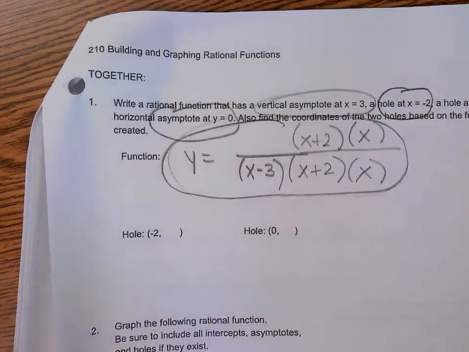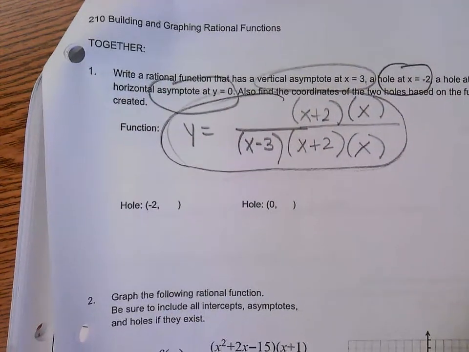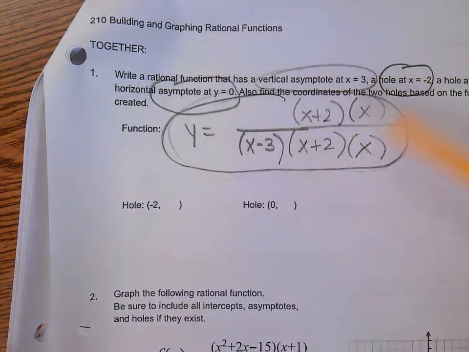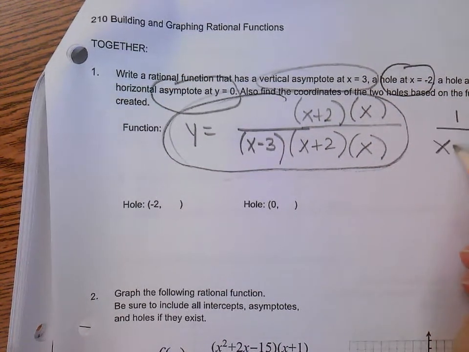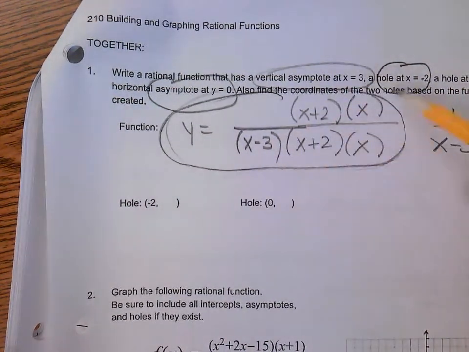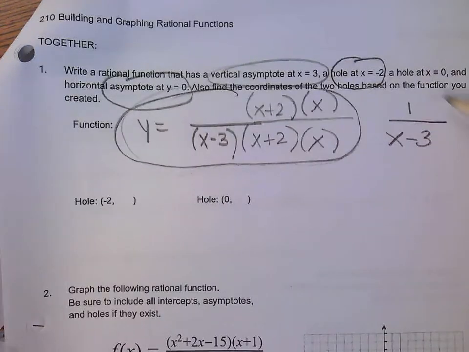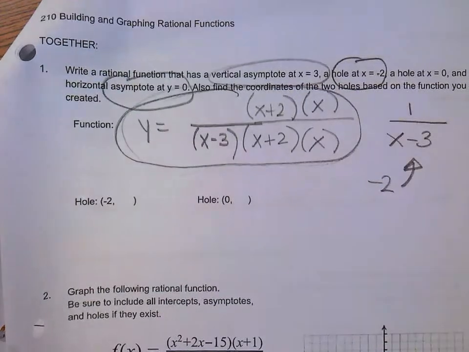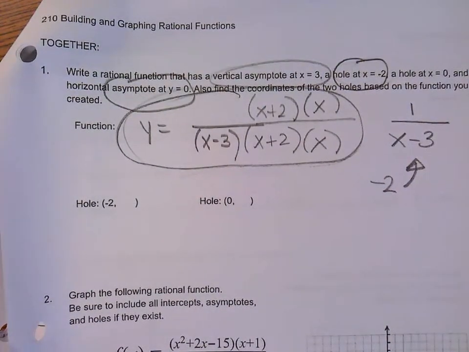I don't want to multiply it out. How do I figure out where the hole is going to be? So the hole is after you've canceled these out, right? What would be left? After you cancel out your holes, this would be your new function. So you're going to plug -2 into the new function and figure out what the y value output would be.